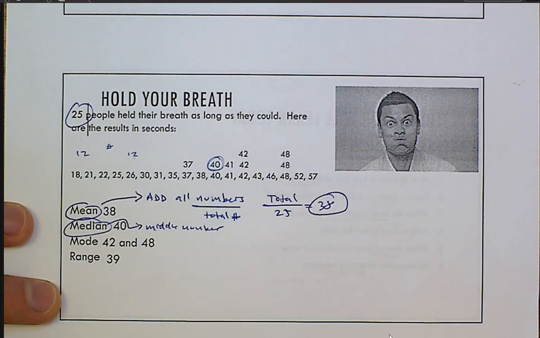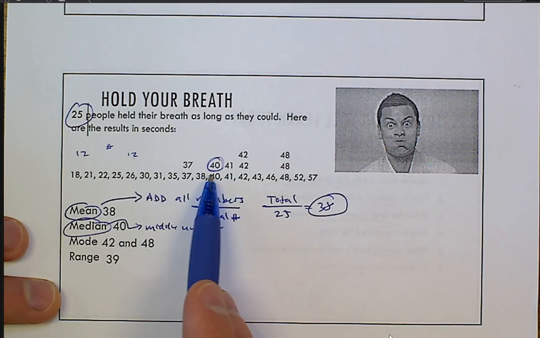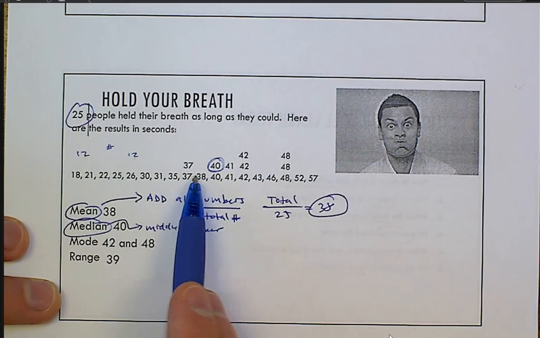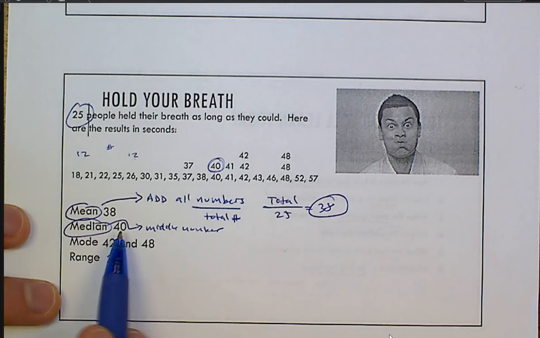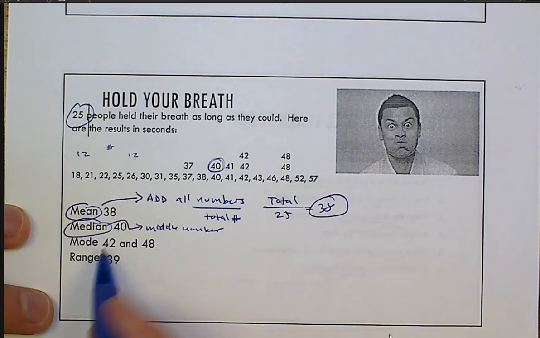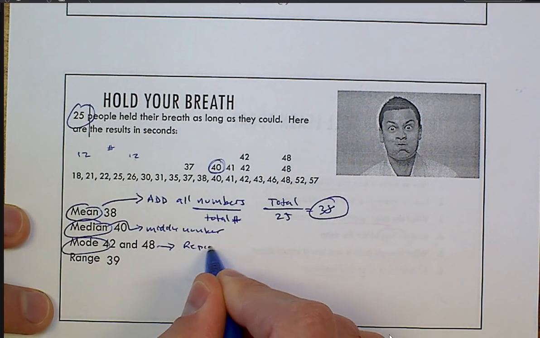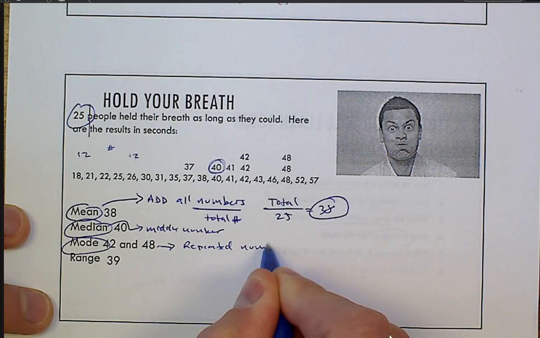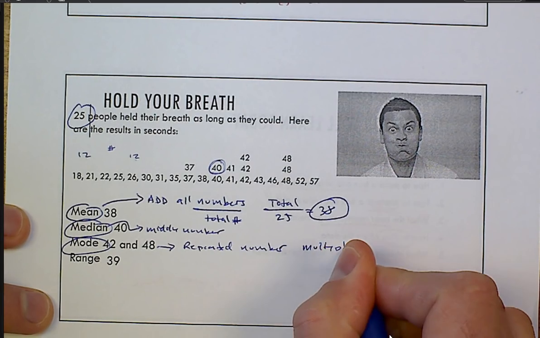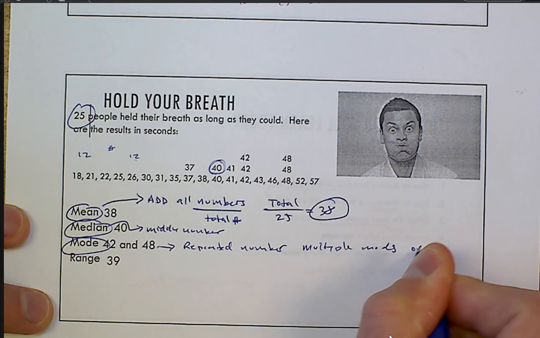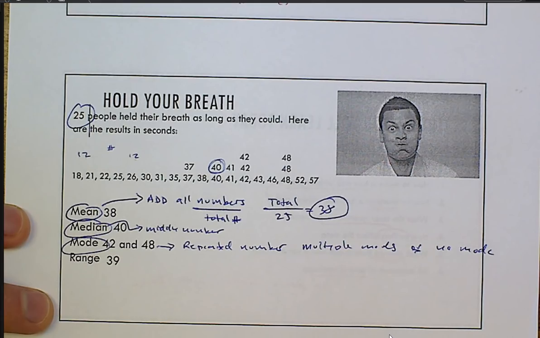So what does that mean? Our median basically means 40 is in the middle, so half the people could hold their breath less than 40 seconds, and half could hold their breath greater than 40 seconds. Median is in the middle. Our mode, what does mode mean? It's the repeated number. So the number that repeats the most. And you can have multiple modes, or you can have no mode. If you do not have a number that repeats, then there's no mode on the data.